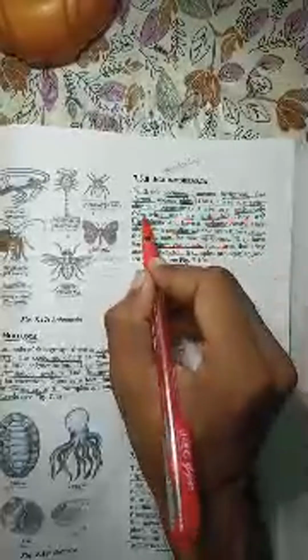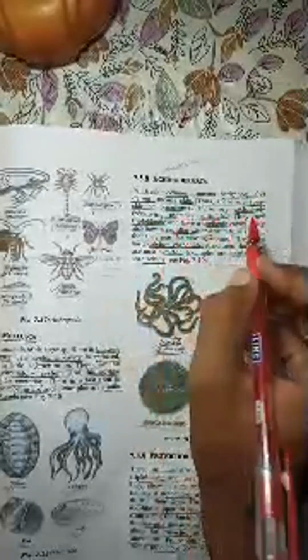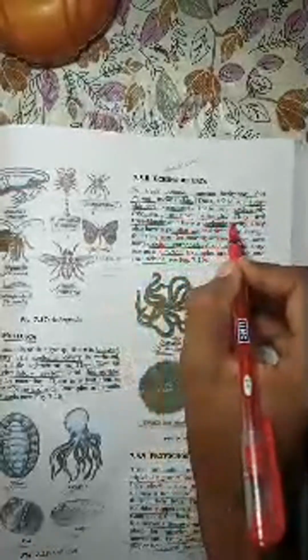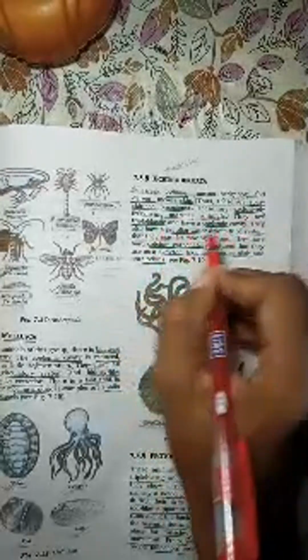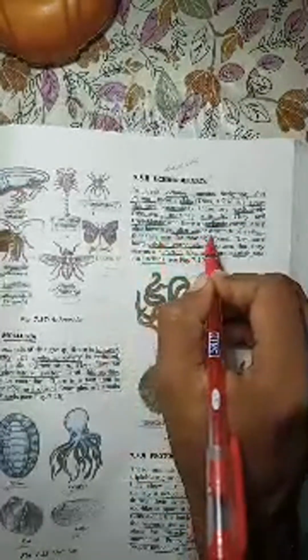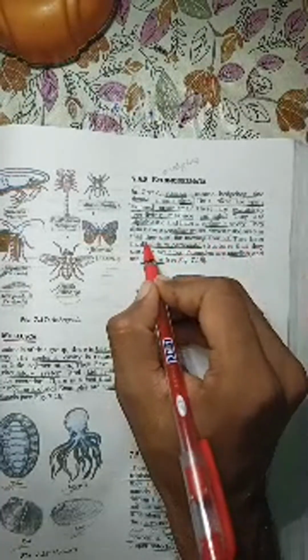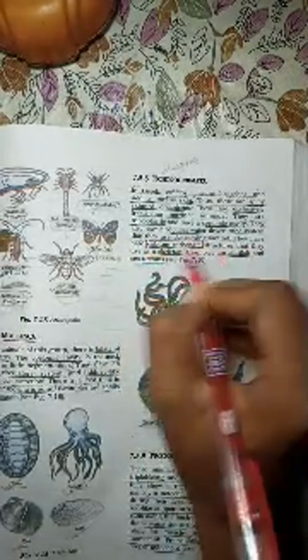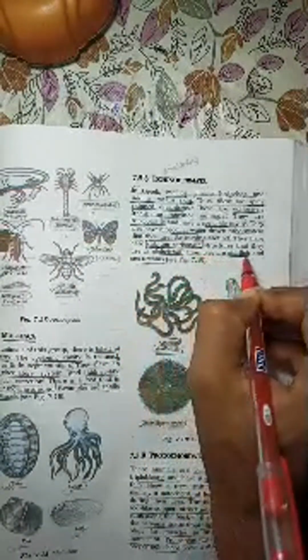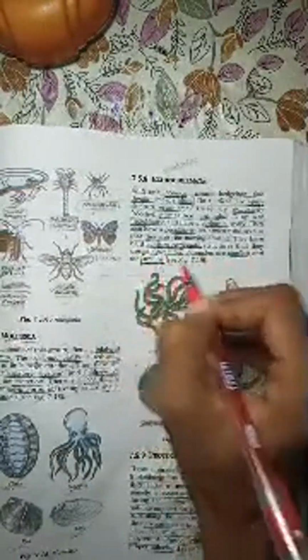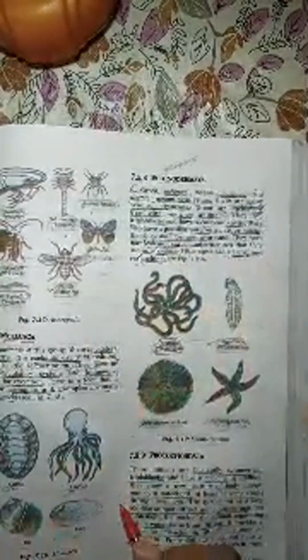Echinodermata. In Greek, echino means spiny skin. These are spiny organisms, exclusively free-living marine animals. They are triploblastic and coelomate. They also have a peculiar water-driven tube system for moving around. They have a calcium carbonate structure as a skeleton. Examples are starfish and sea urchins. Starfish are not true fish.